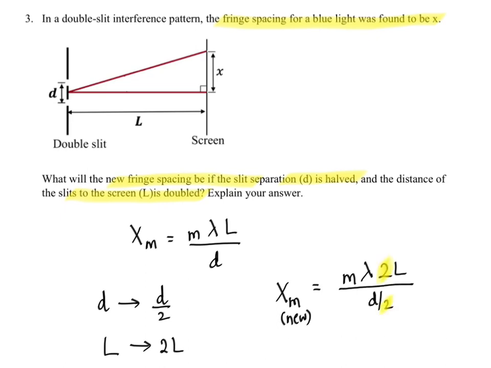Now just focus on the numbers. On the numerator, you have got 2, and in the denominator, you have got a half. So what we are supposed to do on the calculator to get the answer is, we'll do 2 divided by 1 over 2. In the numerator you have got 2, in the denominator is 1 over 2, and the factor comes out as 4. That means XM increases by a factor of 4.